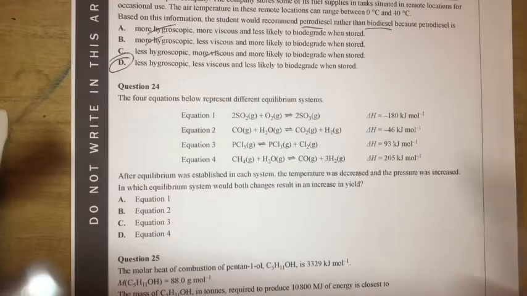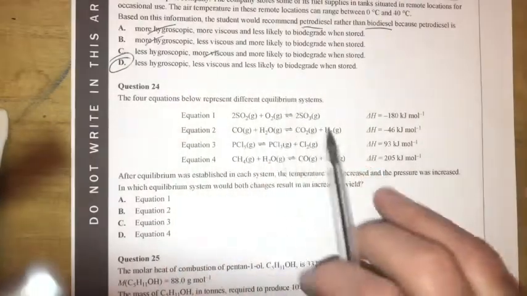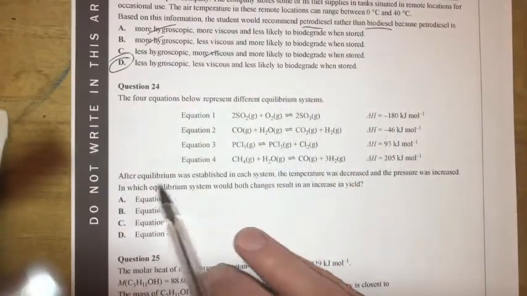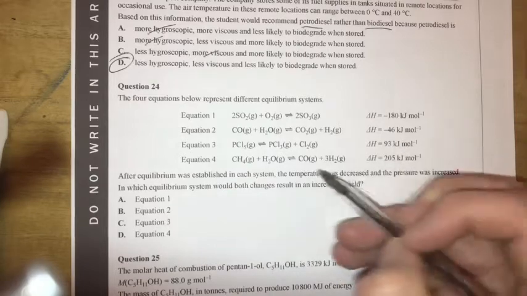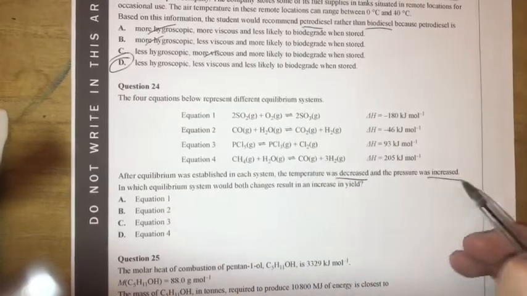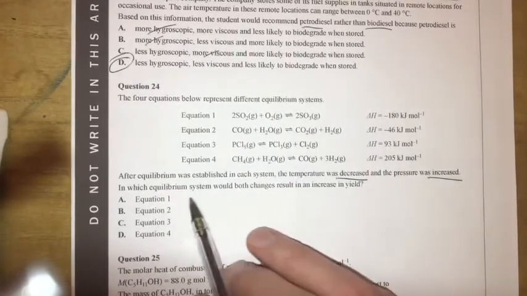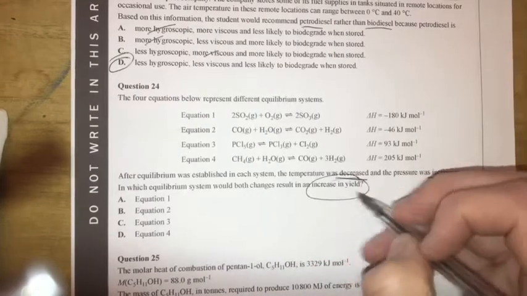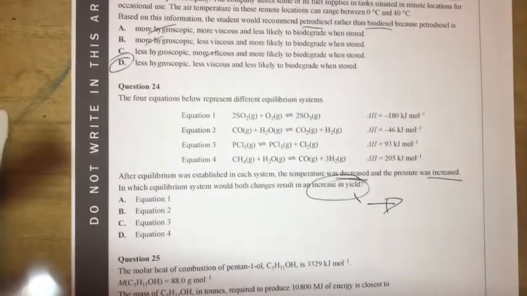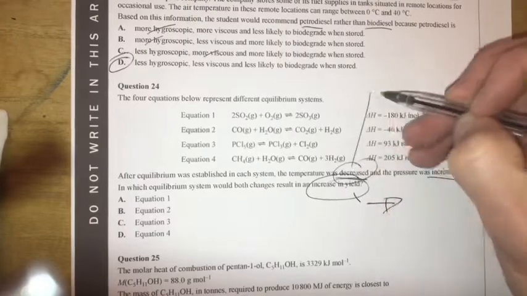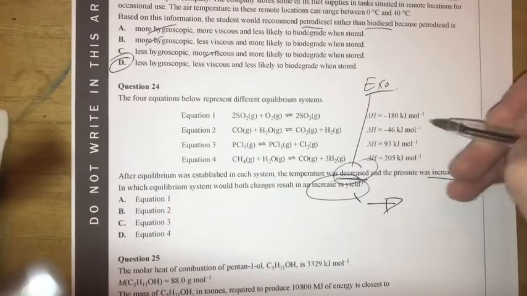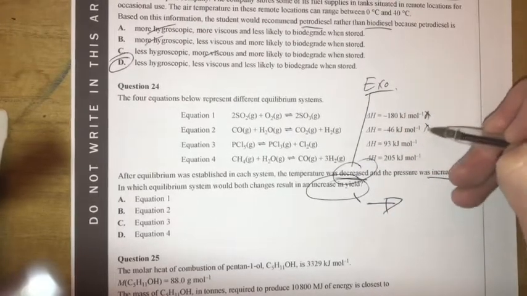Question 24. We've got some equilibrium systems here. We've got delta H's. After equilibrium was established in each system, the temperature was decreased and the pressure was increased. Which of these would result in an increased yield? So increased yield, we want to favour the forward reaction. If we decrease temperature, that's going to favour the exothermic reaction. So it's either going to be this one or this one.